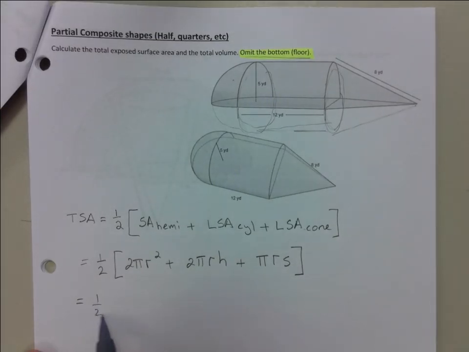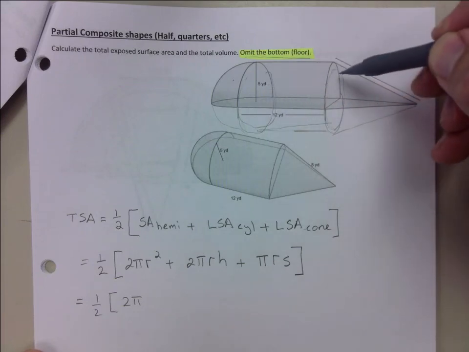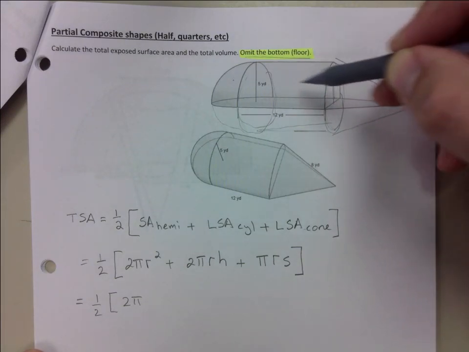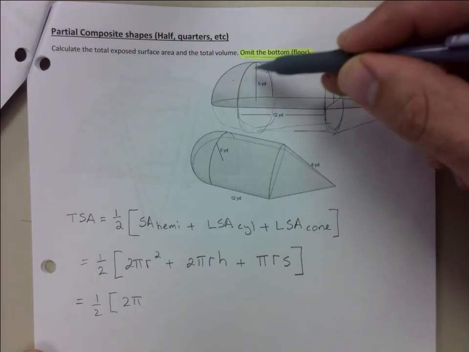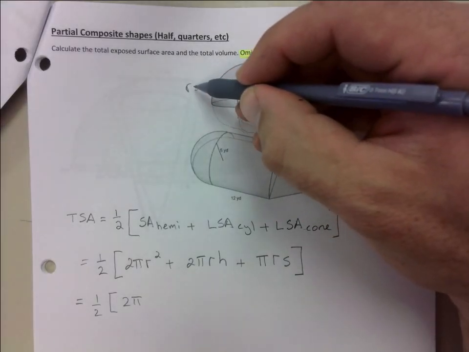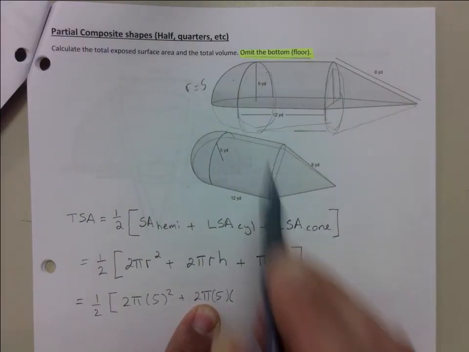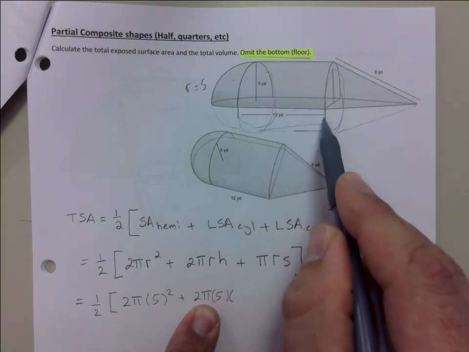So let's plug in here. 2 pi, what's my radius here? It's consistently 5 yards, because they're all connected and perfectly connected. They're not off-centered. So my radius is 5. I make note of that. So this is 5 squared plus 2 pi, 5 is the radius as well for this cylinder, and the height would be the length of it here.